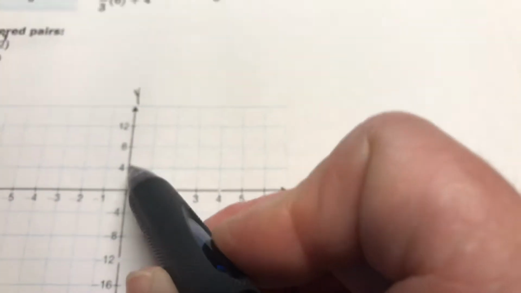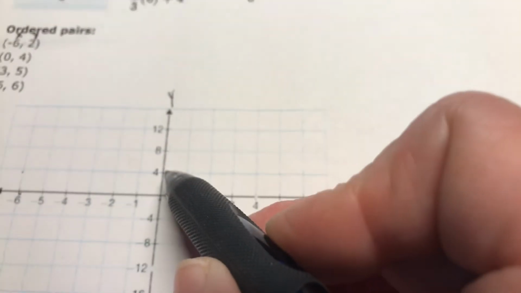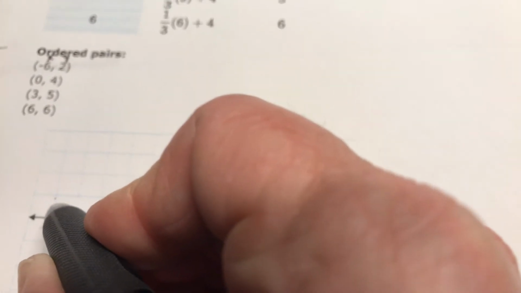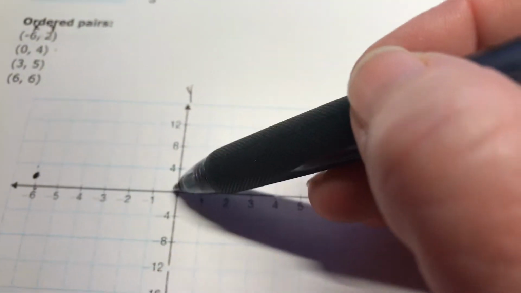Well, notice that these go up by 4s. You always have to pay attention to the graphs. So 2 would be right in the middle, right? So I'm going to put a point right there. Okay, and then the next one is (0, 4). So that one's easy. You go to the 0 and you go up to the 4.